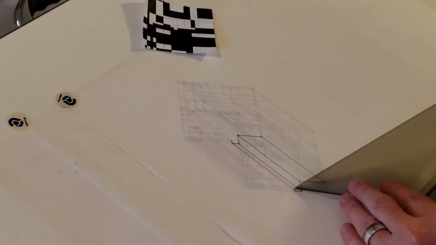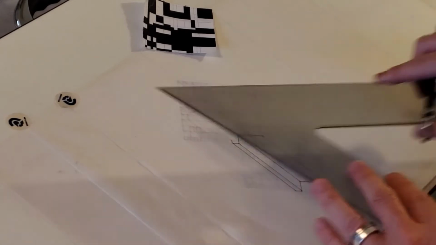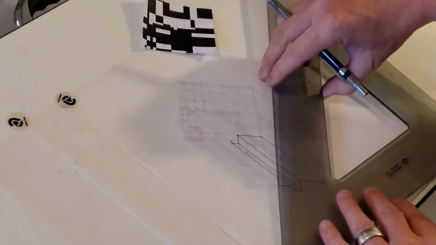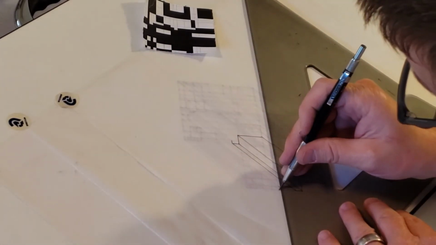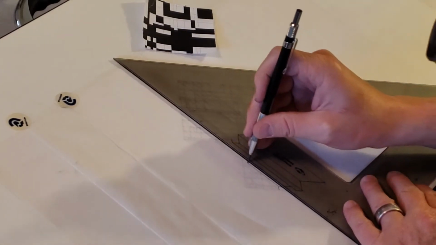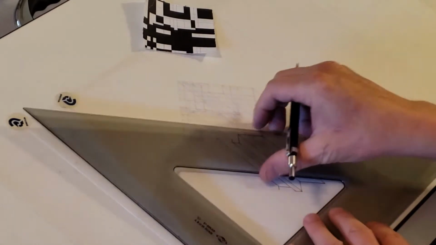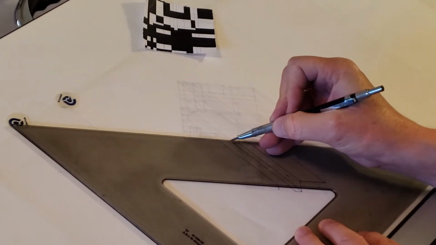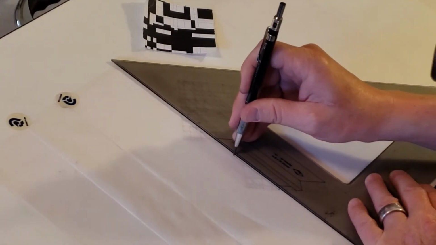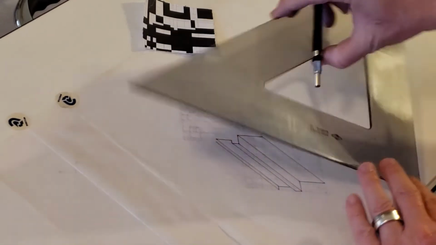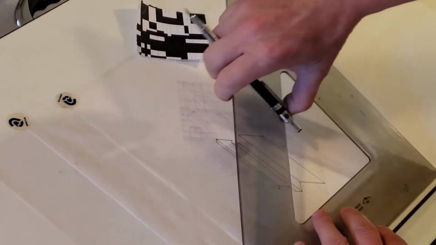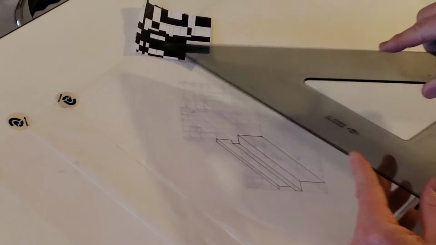And we won't see that portion because that's hidden by this front face. So the next thing we will see is this coming over and forward. So let's do those two faces. And then we have this shape that runs here.